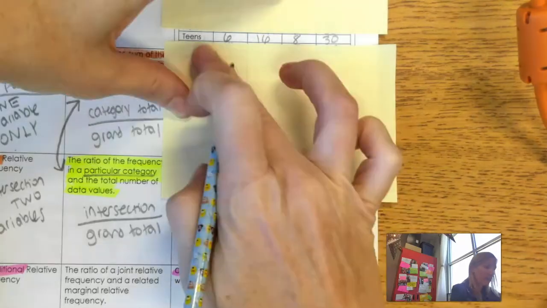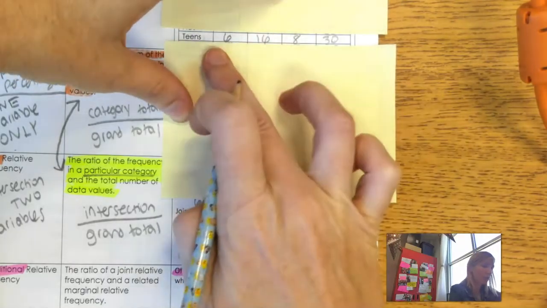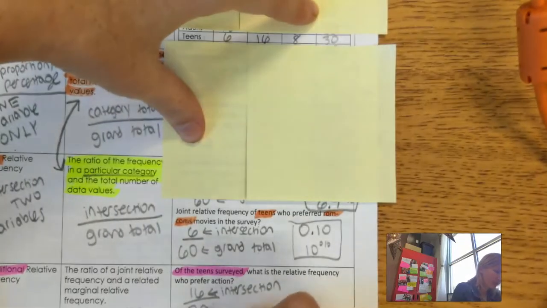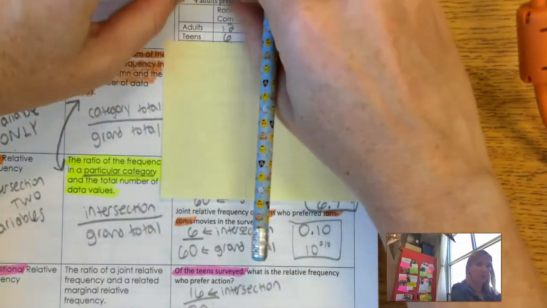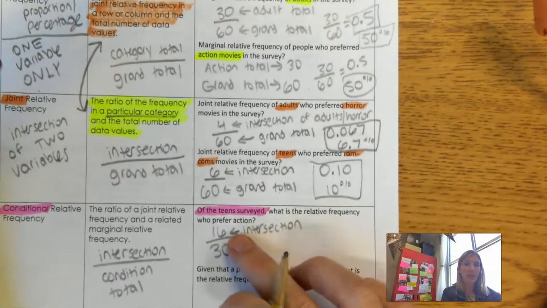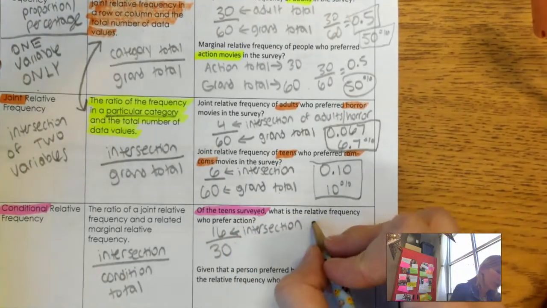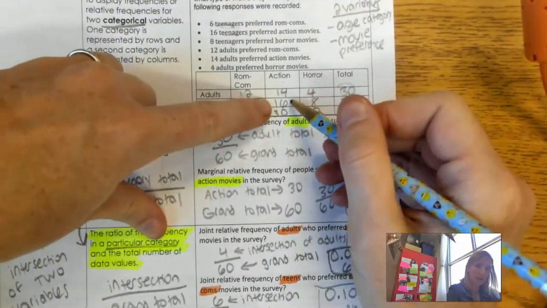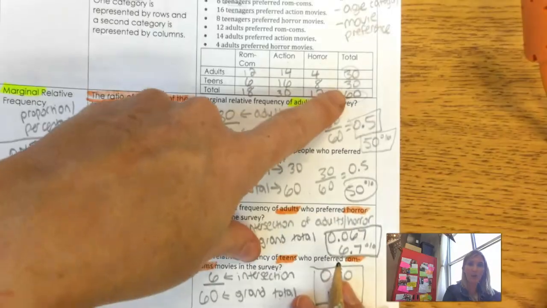All right, now what's my condition total? Which one of these numbers represents my total number of teens? The 30 does. So I put that on the bottom. So I'll go ahead and move these so you can see them again. So we have 16 over 30, and 16 is basically my intersection of teens and action, right? If you look back, it's my intersection of teens and action over my category total, which was 30.